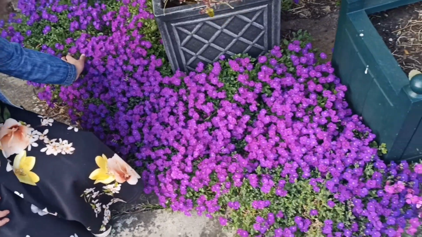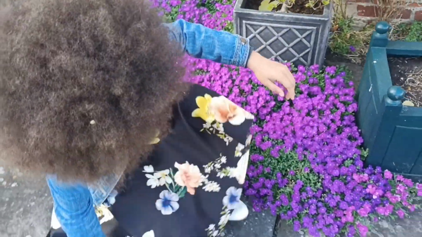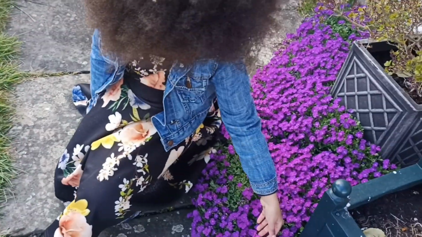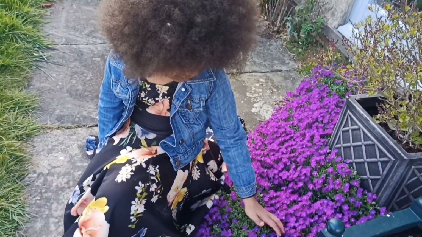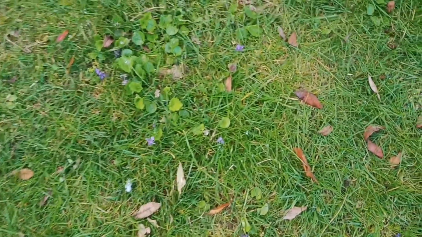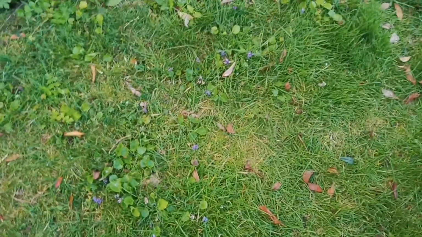Here we have the aubrietia. We have them mainly purple, but then there are purplish blue, and we've also got some pink ones here. And I like the texture of them when you feel them. These small purple bits in the grass, these ones are violets, but you have to have very good eyes to be able to see them, and so you have to look down.